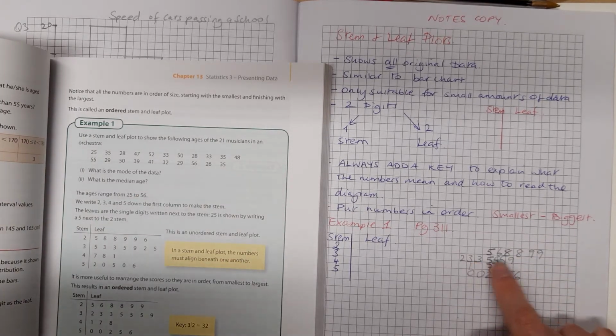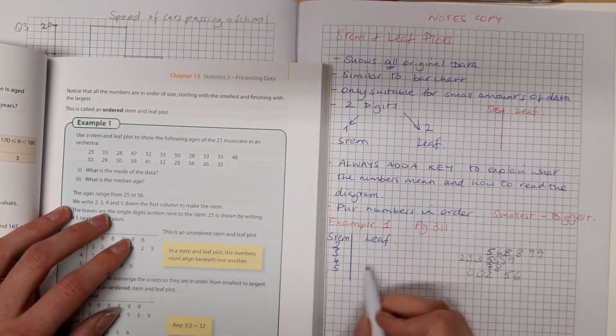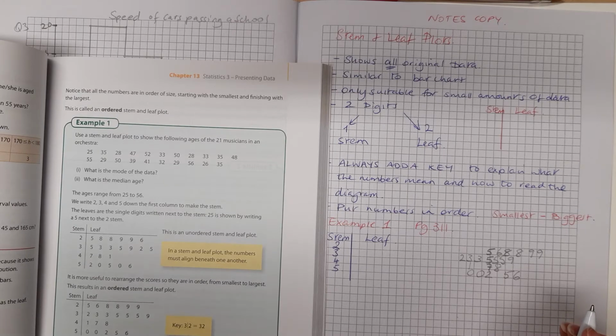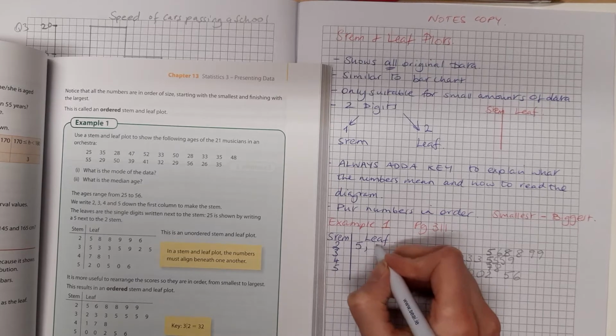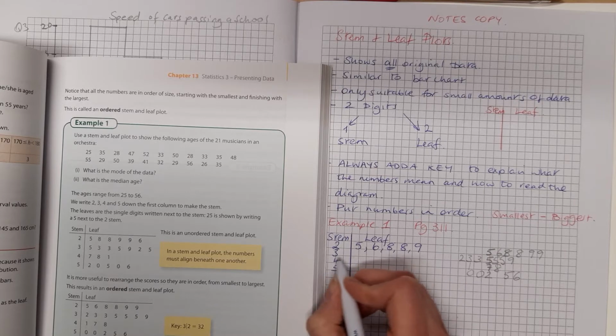You can see I've started to put the numbers in order. I'm now going to grab my pen because I want to keep this clean. This was my rough work. So I should have 5, 6, 8, 8, 9. So I have my 5, 6, 8, 8, 9, and that's in order, you can do a comma between them. The next one are the 30s.